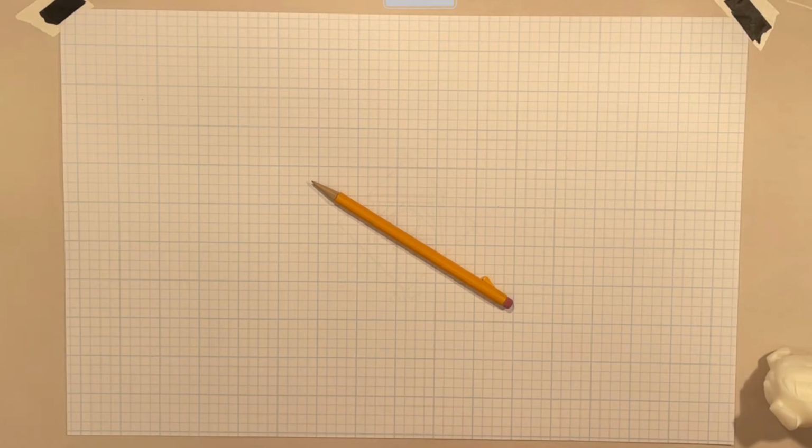So using physical objects, the paper and the pencil, to start with, I've found helps people understand scale better, and scale is one of the main principles of drawing or drafting for the theater.